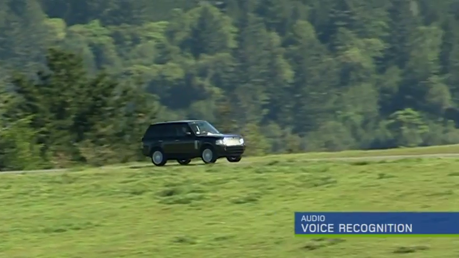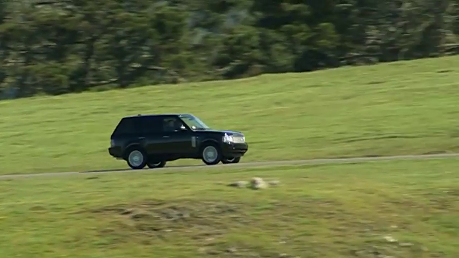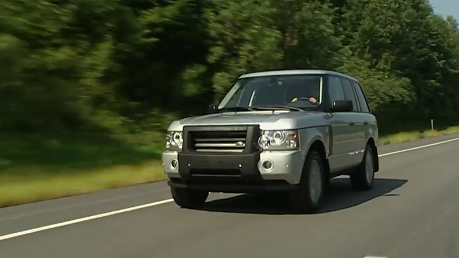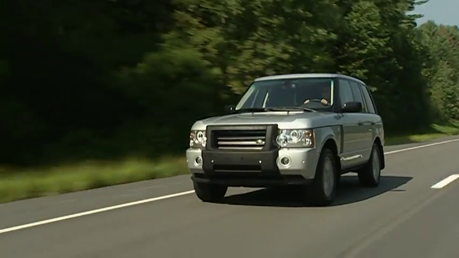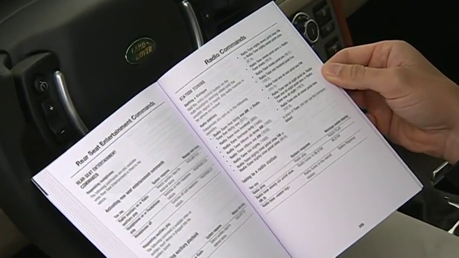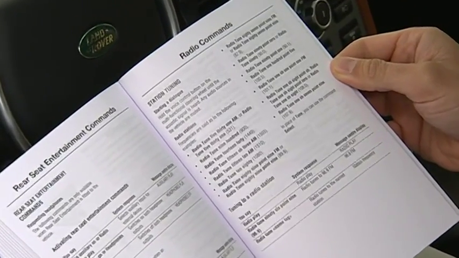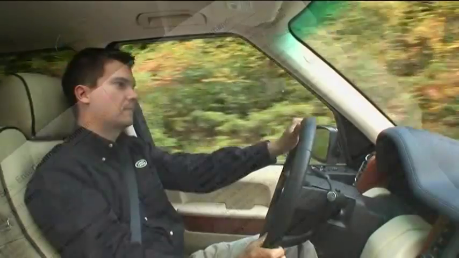Range Rover's voice recognition provides a safe and convenient way to control the audio system. Voice recognition works best when the doors, windows, and sunroof are closed and there is no background noise. It only understands predefined commands that are quoted word for word. These commands can be found in the owner's manual.